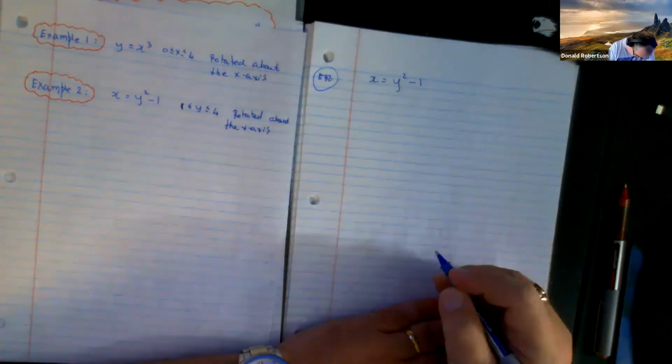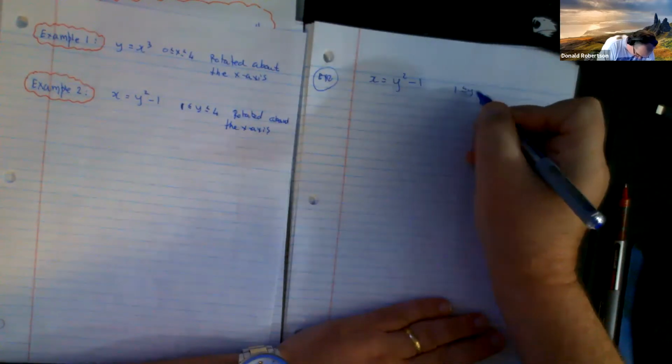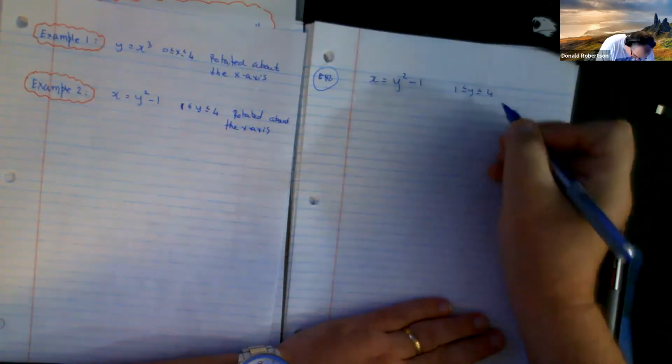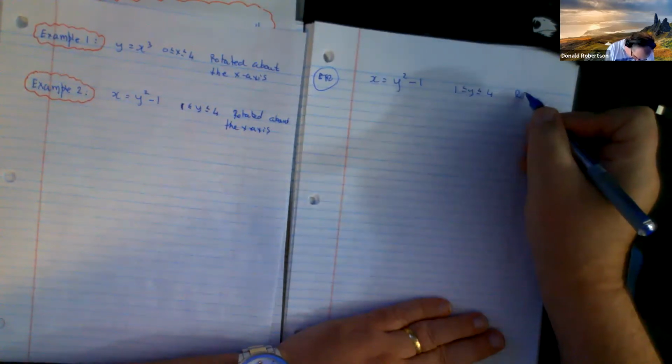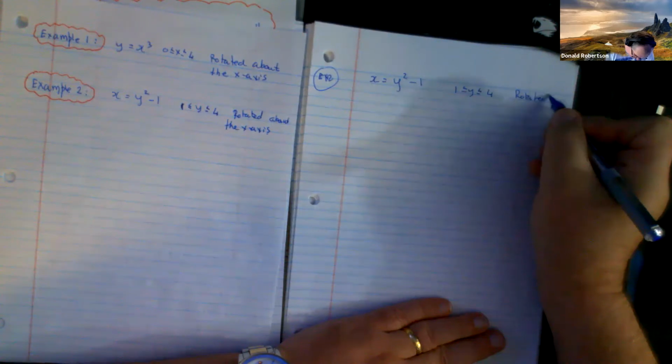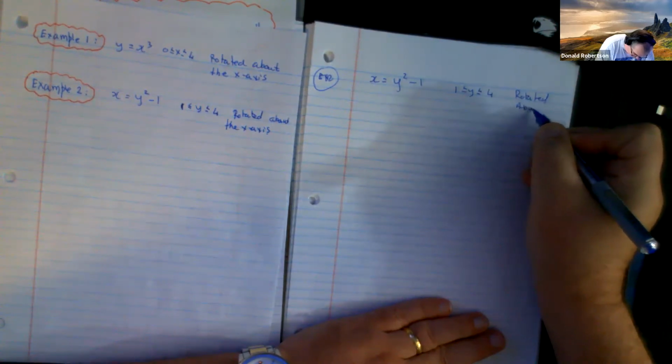Let's look at a second one. Now we're being asked to take, so this is example 2, a function x equals y squared minus 1 from y equals 1 to 4, but it's still being rotated about the x-axis.